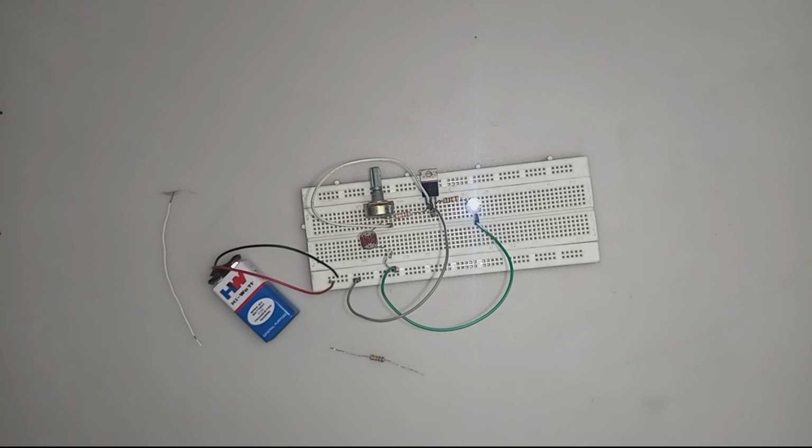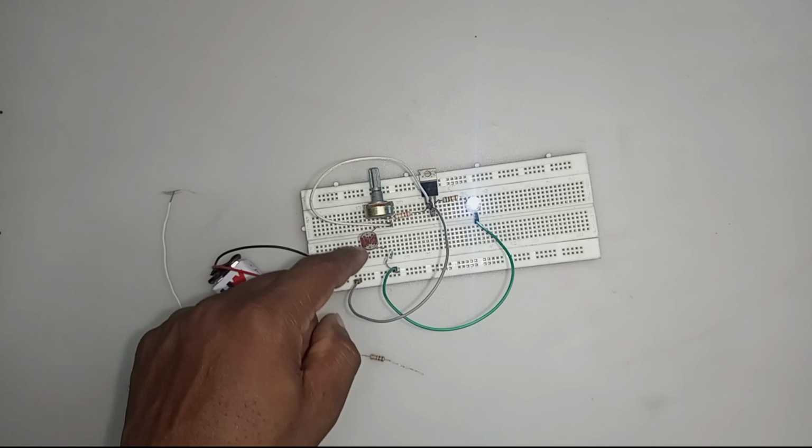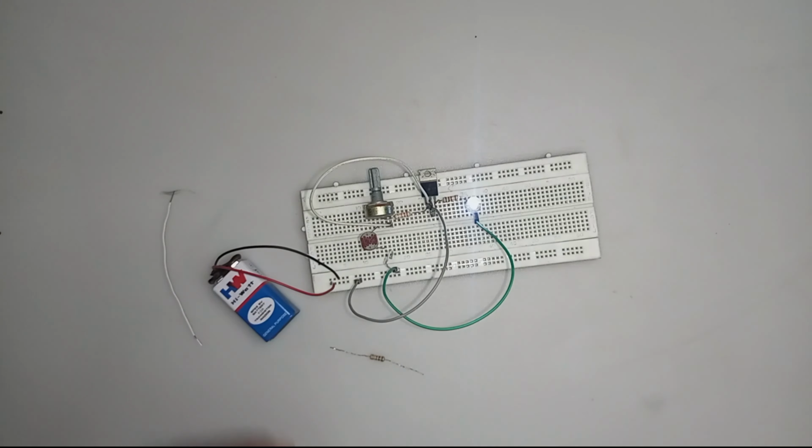So current automatically passes through a path with least resistance. The lesser the resistance, the more the current will flow. So this opens up the gateway for current to flow through the light dependent resistor to ground.